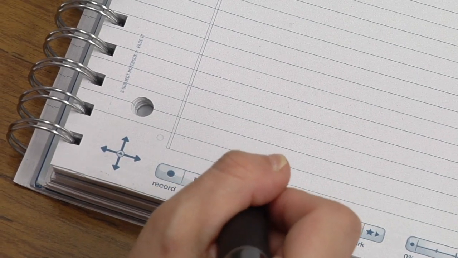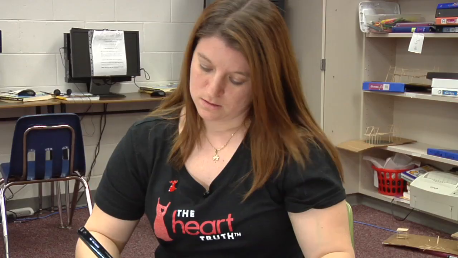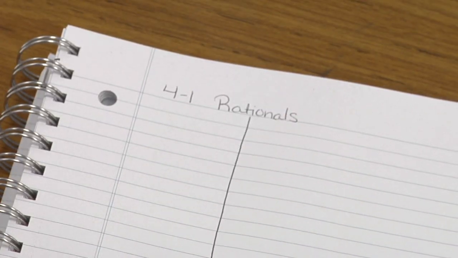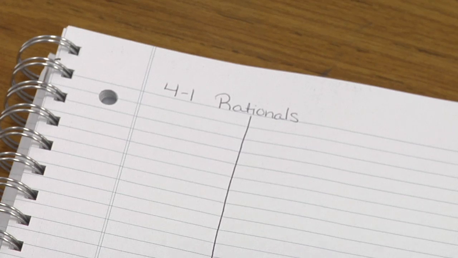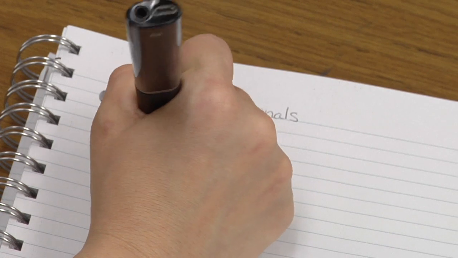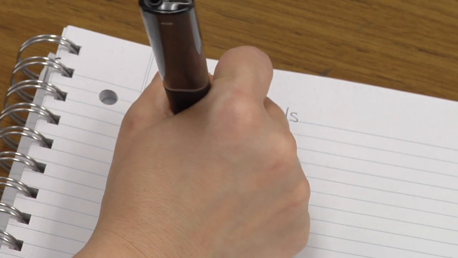And then I'm going to explain to the students what they need to do. Hi, this is Mrs. Gillen. Today we're going to be working on 4-1 rational numbers. So if you will label your paper rational numbers and draw your line down the paper, we'll go ahead and get started. Remember, you can pause this at any time. We're going to start with our first example. Write 13 as a fraction. Now, how would we do that?